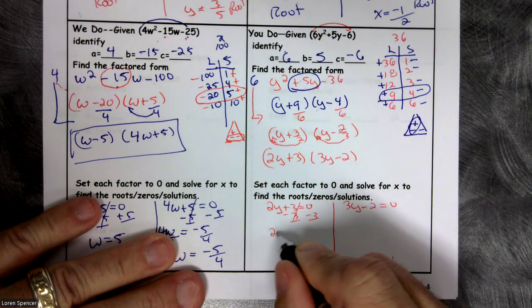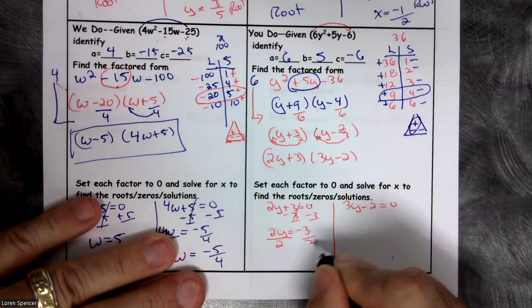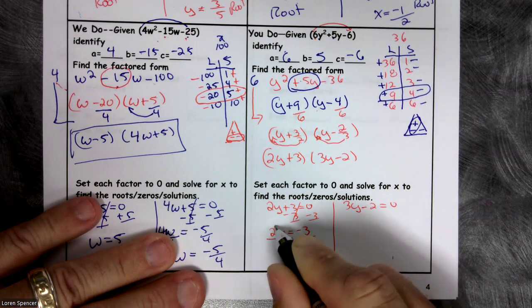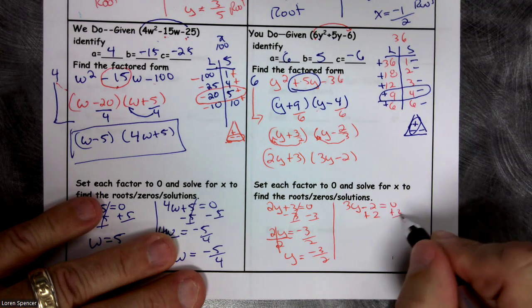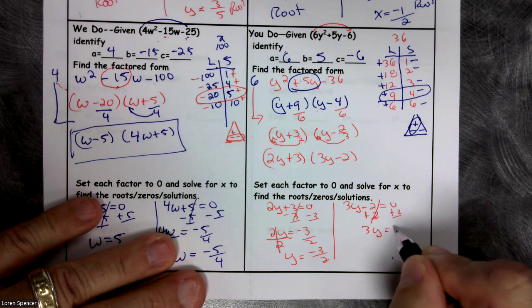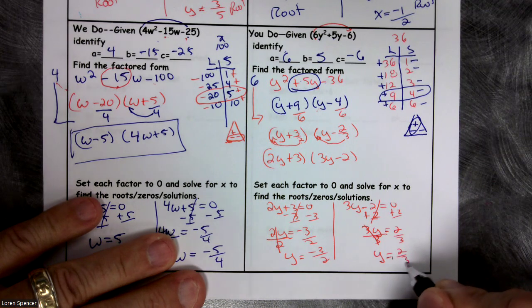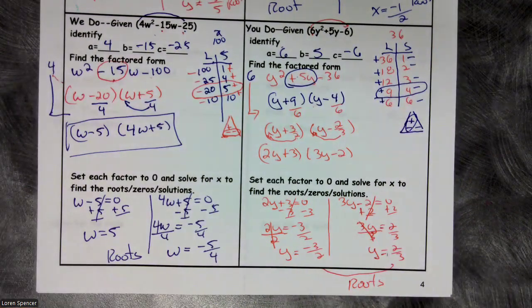I get 2y equals negative 3, divide by 2, and I have y equals negative 3/2. On this side, I add 2 to both sides, and I have 3y equals 2, divide both sides by 3, and I end up with y equals 2/3, and these are my roots.